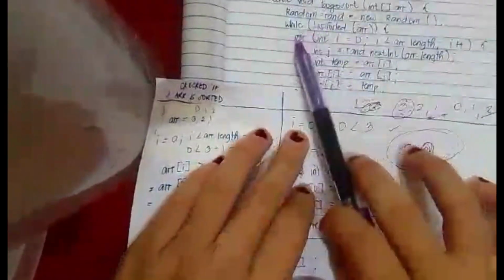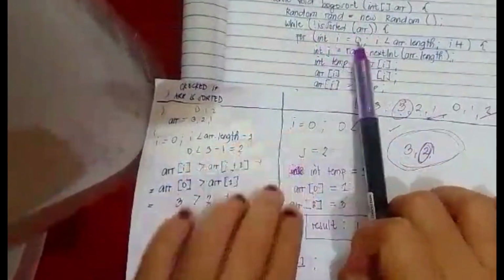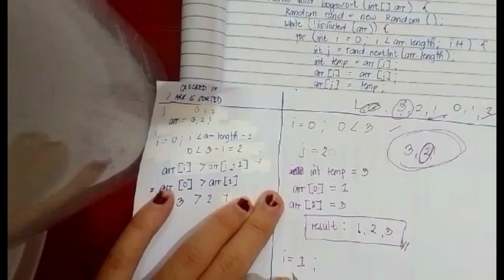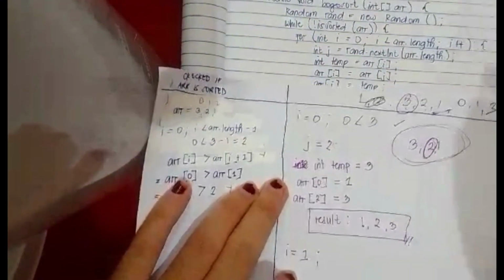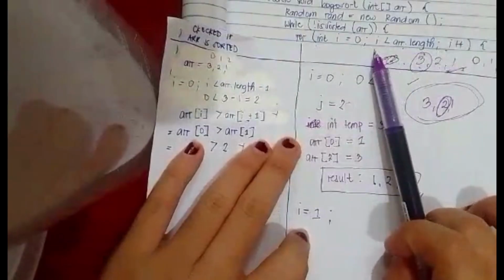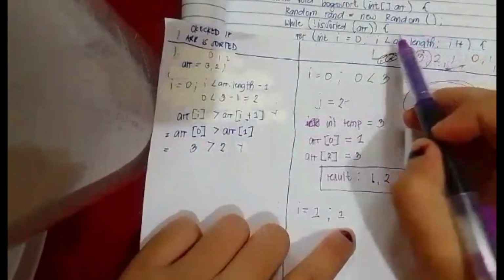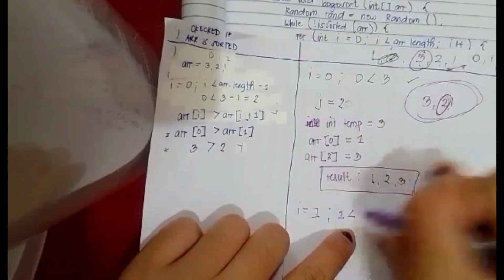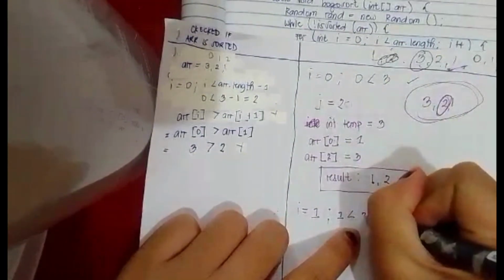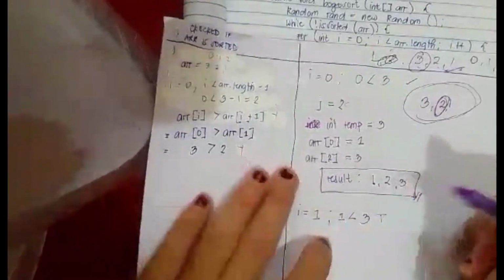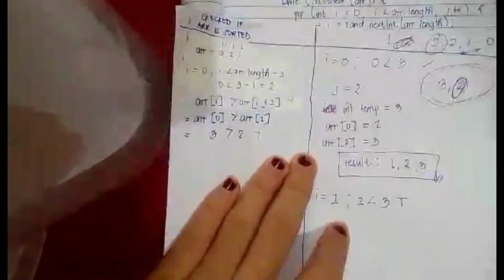Now we increment, and we go back to step 4. So int I, which was 0 earlier, will now become 1. Then I, which is 1, is less than the array length of 3. So 1 is less than 3, so this is true. So we proceed to the J.